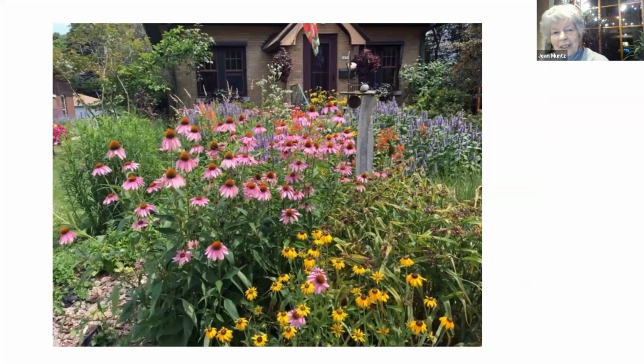Now, here's our challenge with this new approach. Can we change our standard of beauty from one of an expansive, manicured, mowed, monoculture crop of grass to a yard that we would describe as filled with birdsong, buzzing with bees, swaying in the breeze, humming with activity, teeming with life?